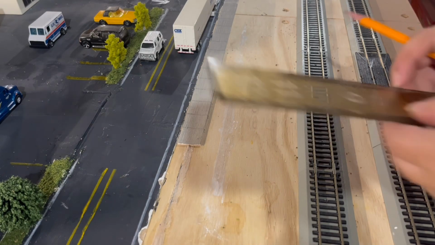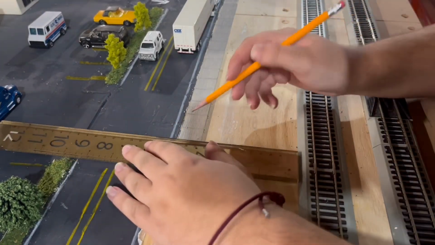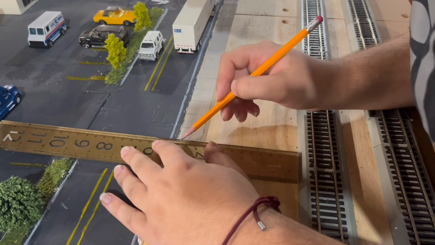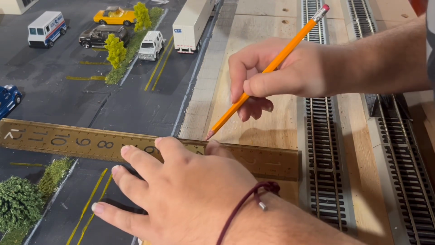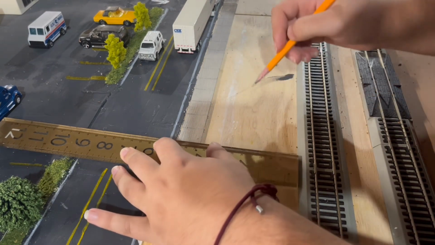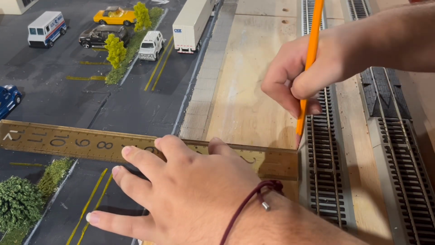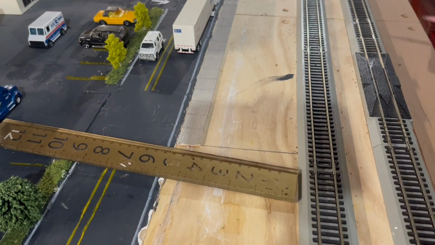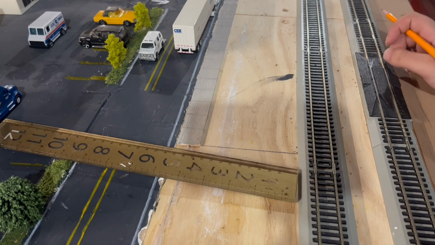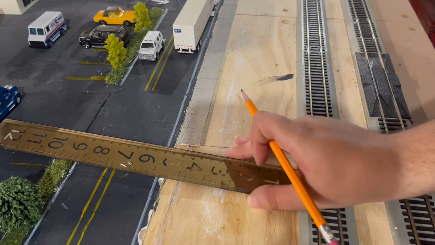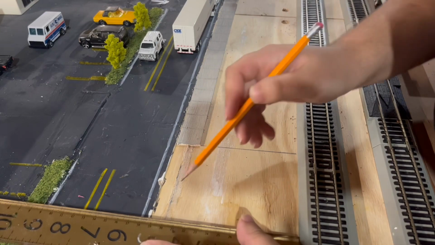So what I'm doing first here is just simply marking where I want my road to be. To do this, I'm just using a ruler as a straight edge and a regular pencil. Now for this particular road, I'm not measuring any sort of exact width or size of the road. I'm just going to eyeball it in this exact situation like I'm doing here. I'm gonna do that to both sides.